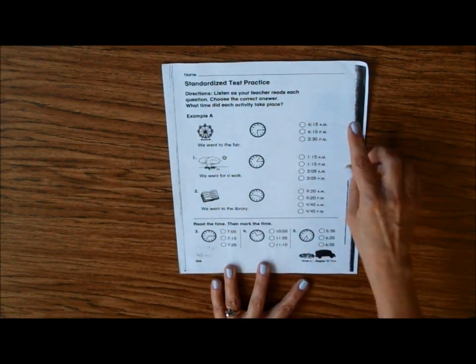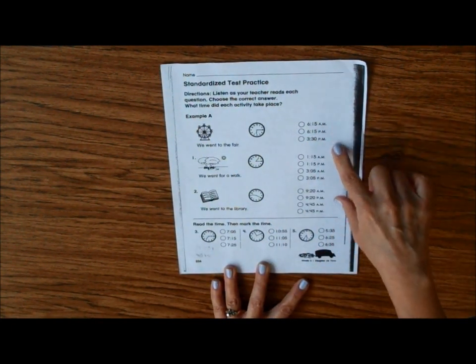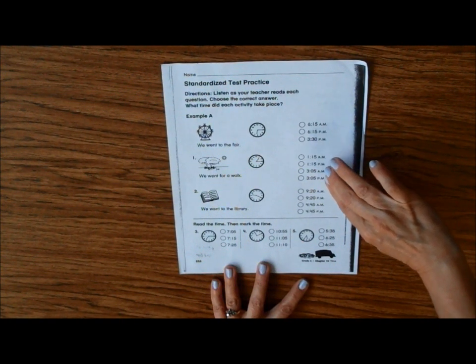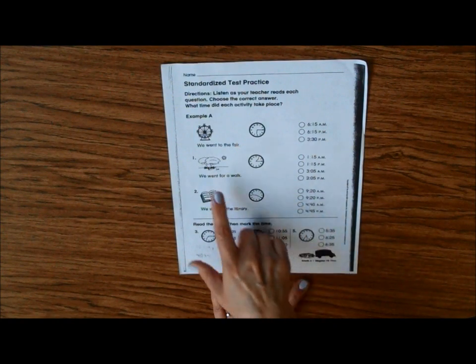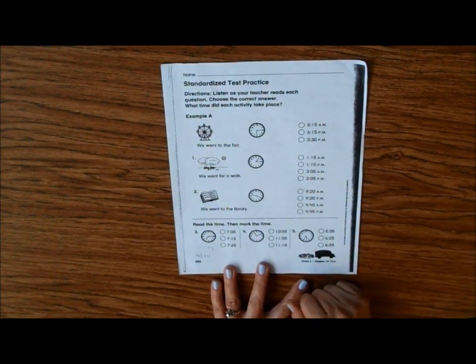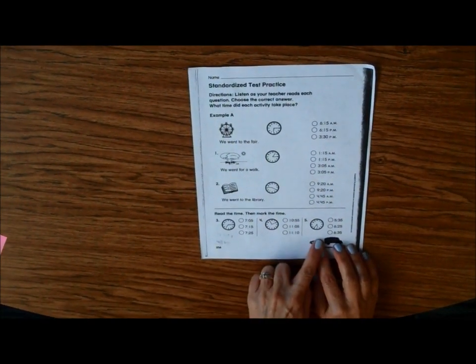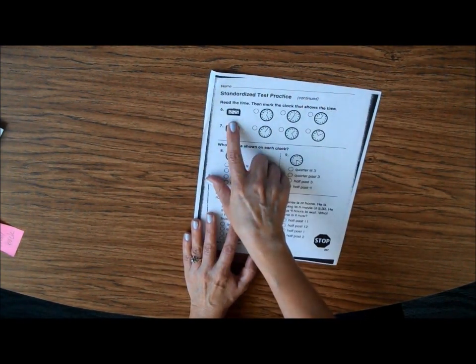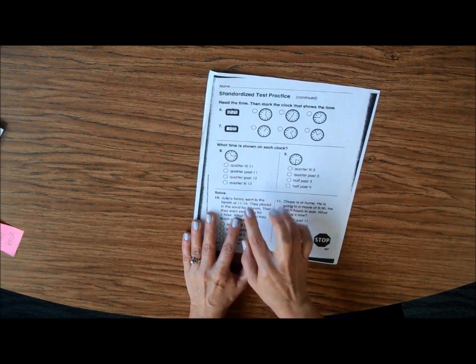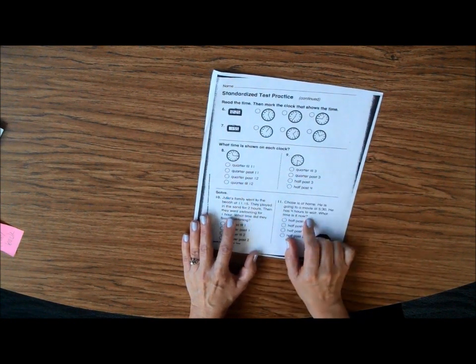So that's what you're going to do on all of these. Some of them, notice, they're giving you the same answer, AM or PM, wanting to see if you can read the clock and then figure out, by the activity, what's most logical. Here, you're just going to read the clock. And same thing here, read the clock. Then you have some word problems.